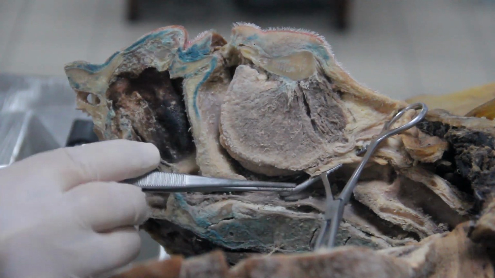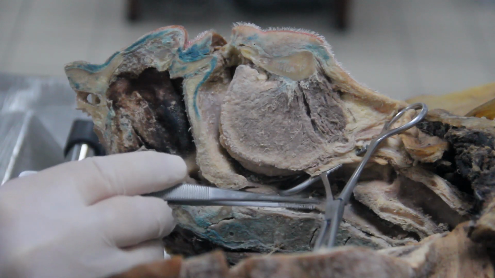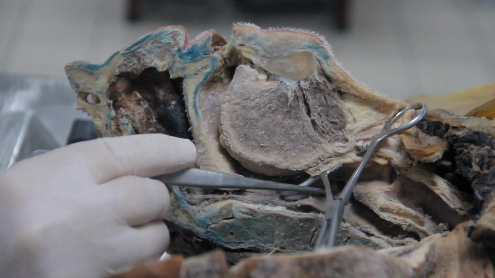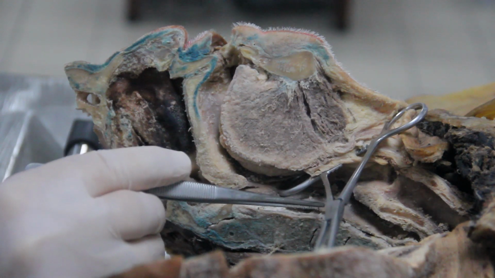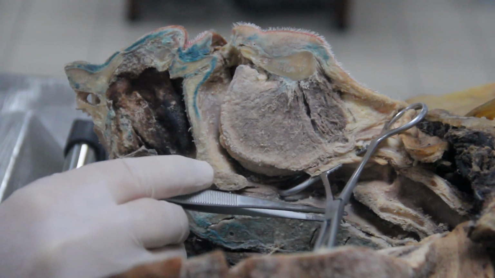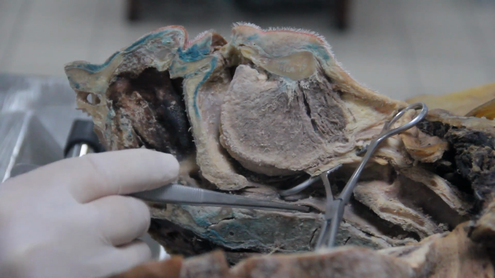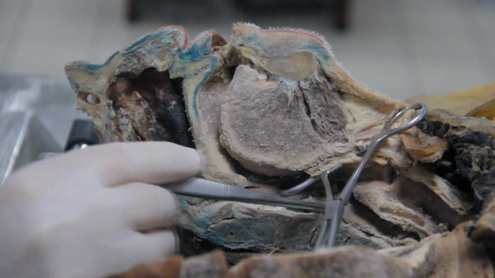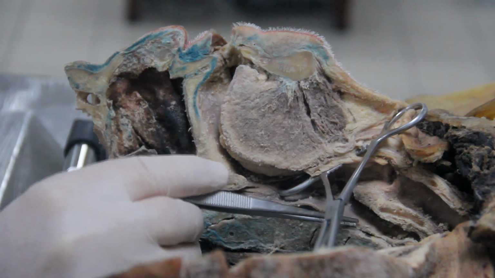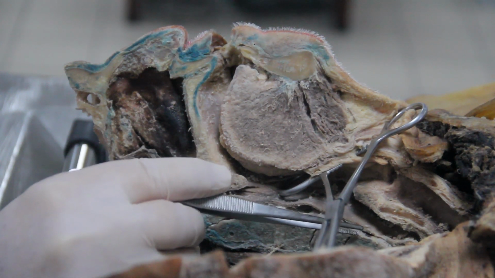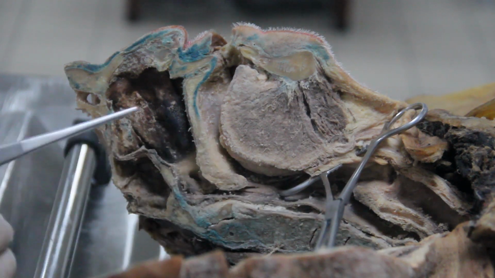At the level of the laryngopharynx, it divides into two areas, continuing towards two cavities. At the front, we have the laryngeal cavity, the larynx, and the larynx continues with the trachea. At the back, the laryngopharynx continues as the esophagus.